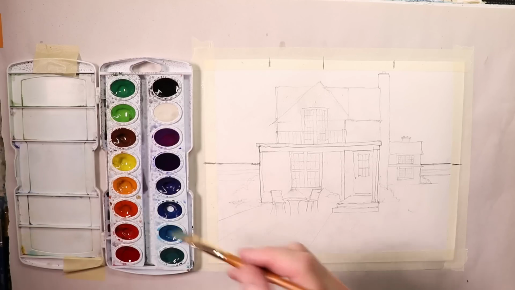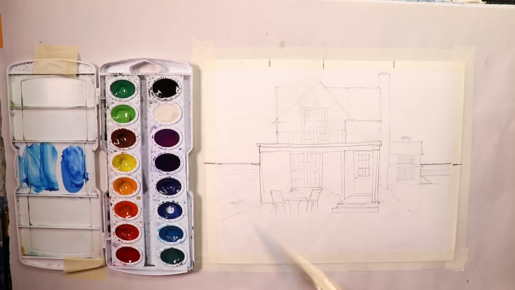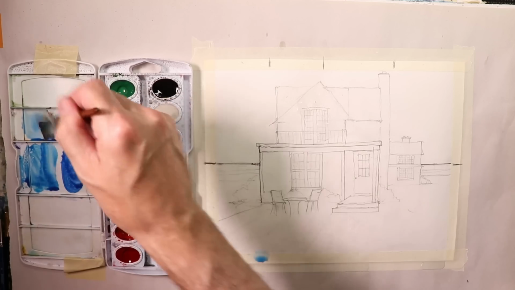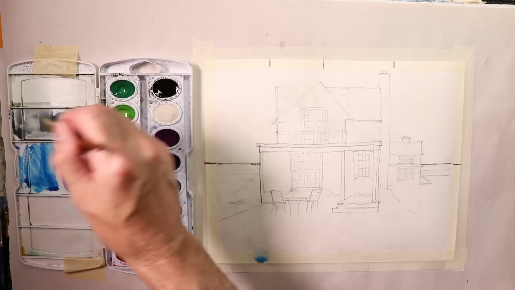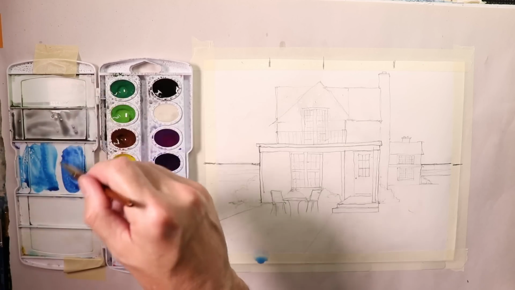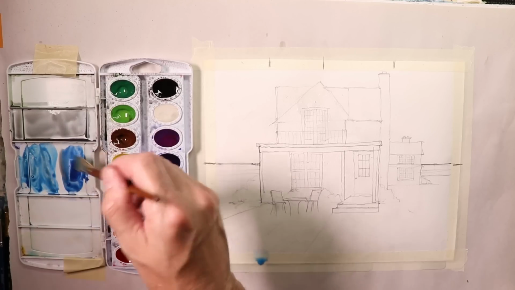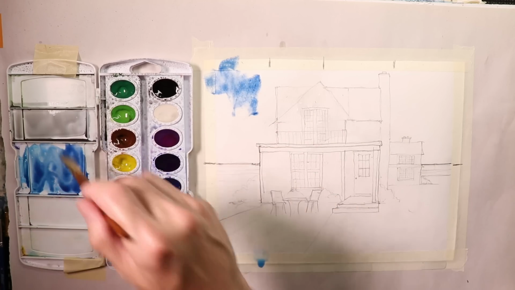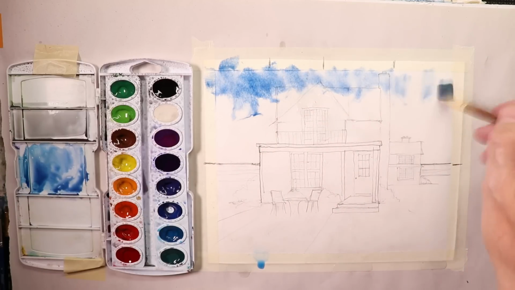Okay, and then we're going to do some sky wash. There we go. A little bit of brown mixed with blue, just to give us a little bit of a grayish mixture along with our blues, like that. Okay, and that's it. Here we go. The darkest blues up top in the sky.